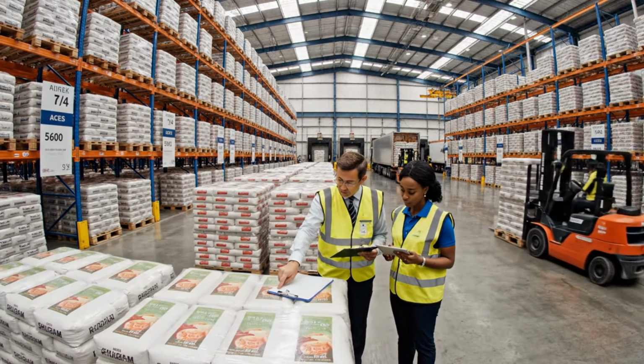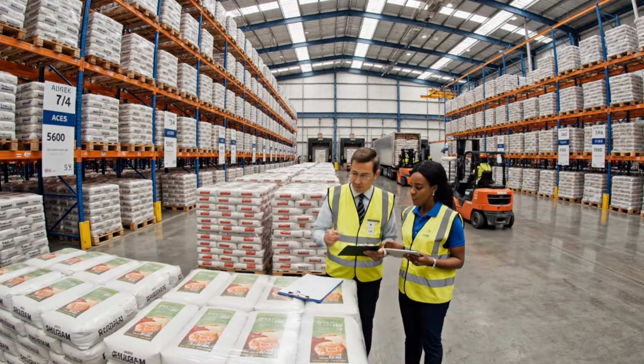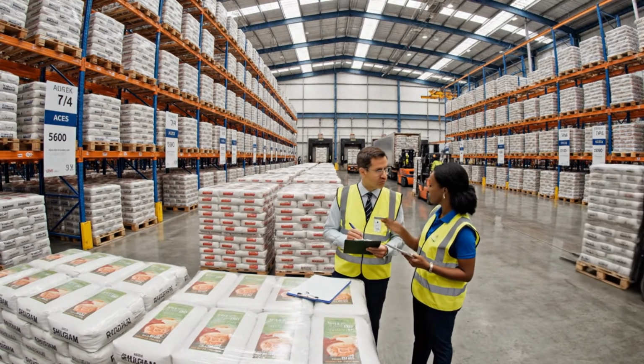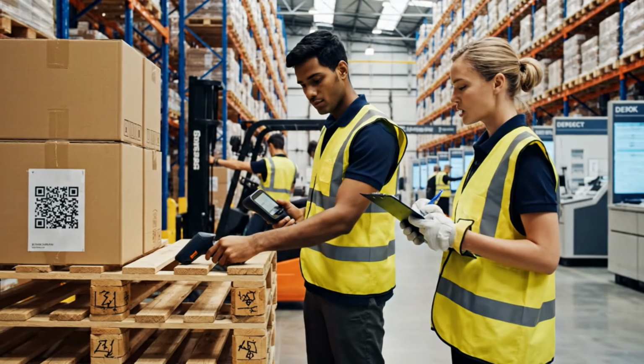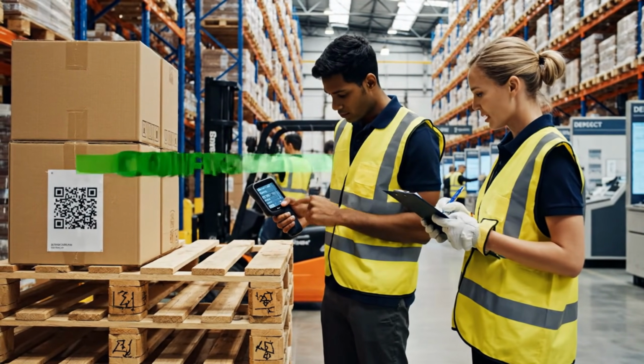We are slightly behind schedule on the Gulf shipments. Yes, but the West Coast pallets are moving out smoothly now. Is the shipment confirmed? Yes, all details checked out. We can proceed.